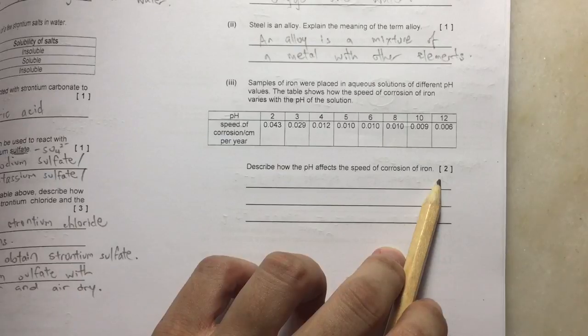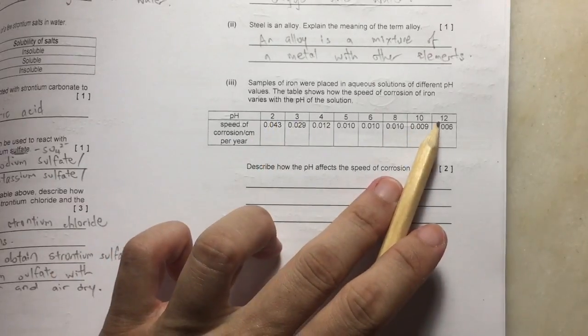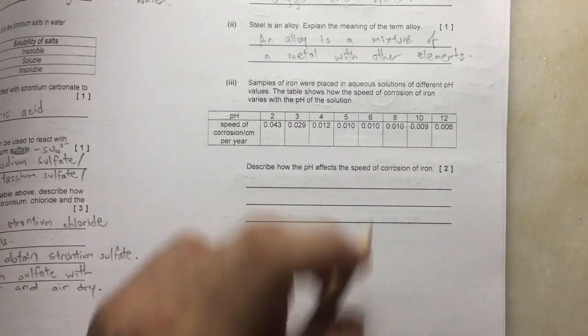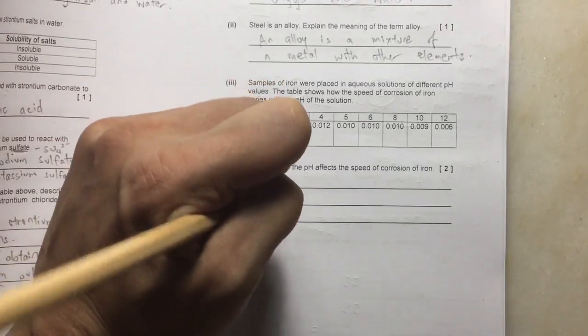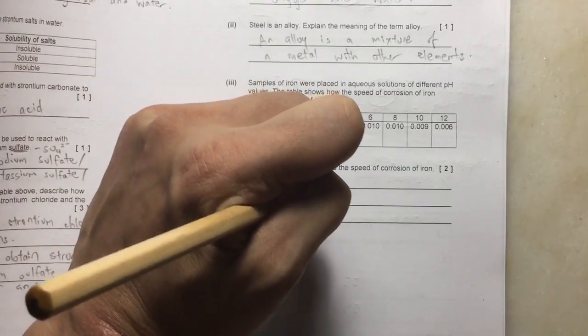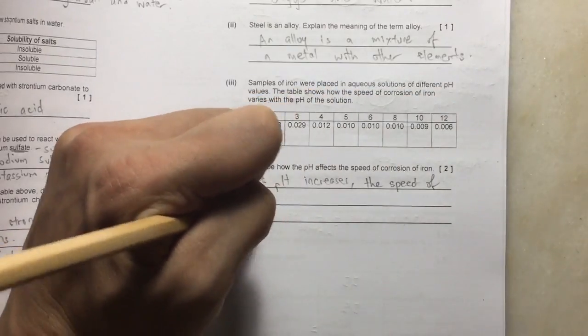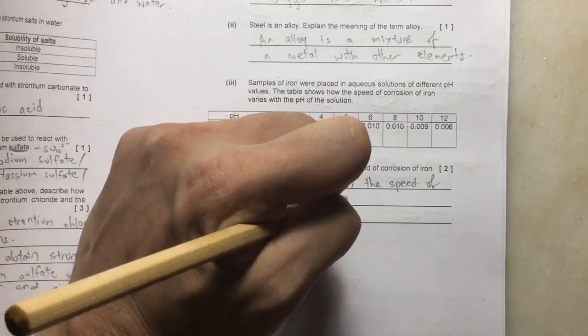Okay, the first one, which is very obvious, easier to see, is that as the pH increases, my speed of corrosion decreases. So let's write that down. As pH increases, the speed of corrosion decreases.